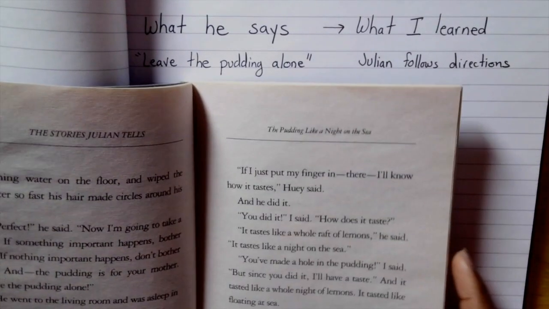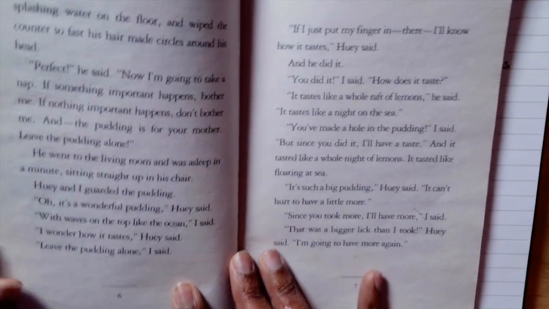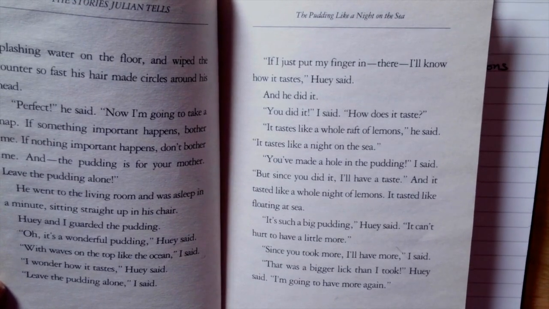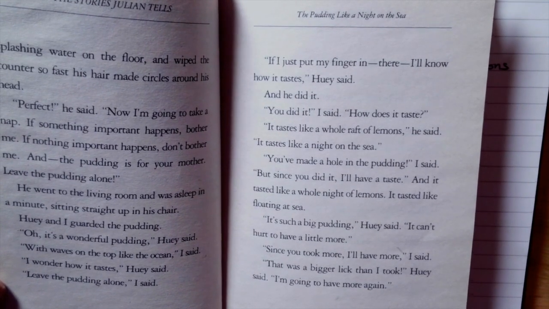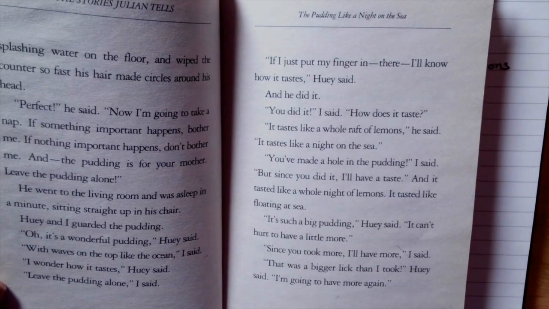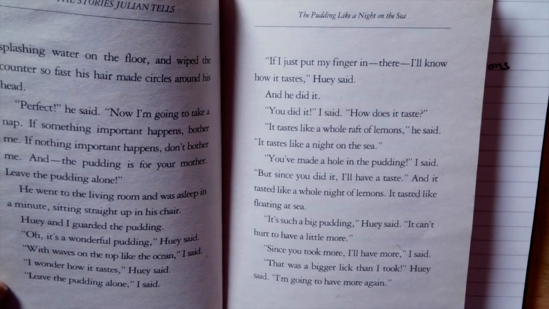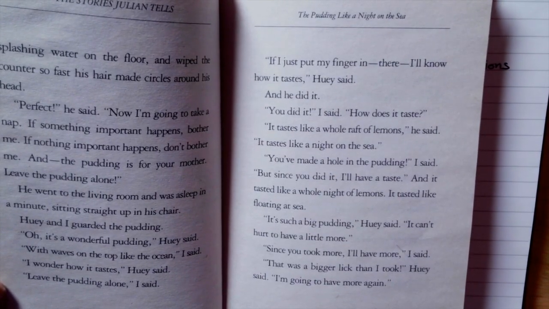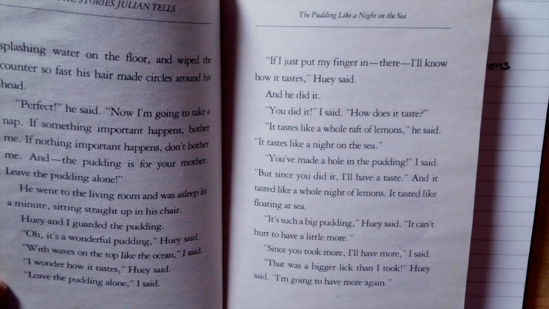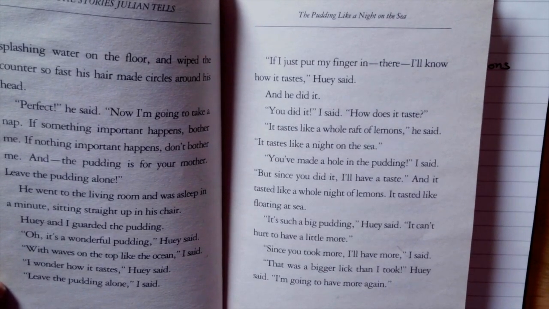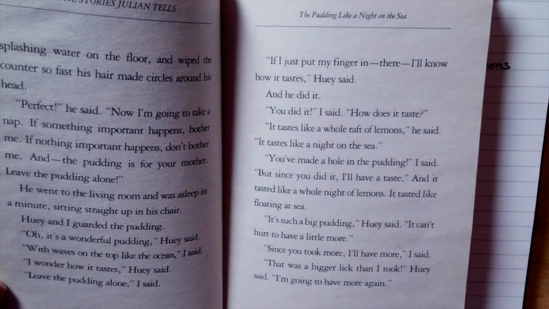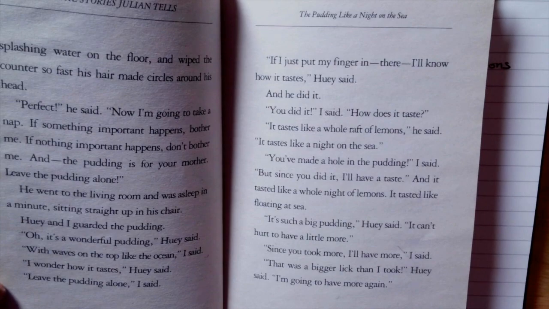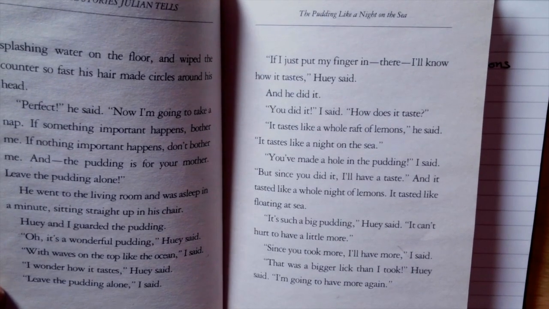If I just put my finger in there, I'll know how it tastes, Huey said. And he did it. You did it, I said. How does it taste? It tastes like a whole raft of lemons, he said. It tastes like a night on the sea. You've made a hole in the pudding, I said. But since you did it, I'll have a taste. And it tasted like a whole night of lemons. It tasted like floating at sea.